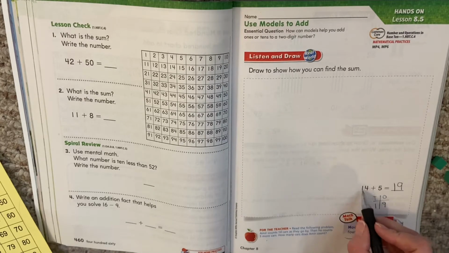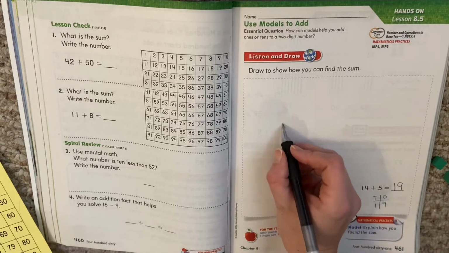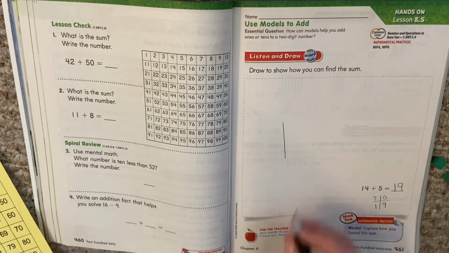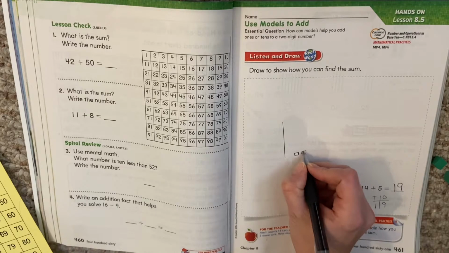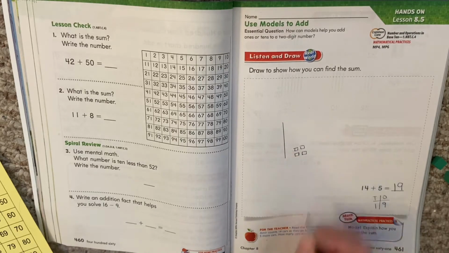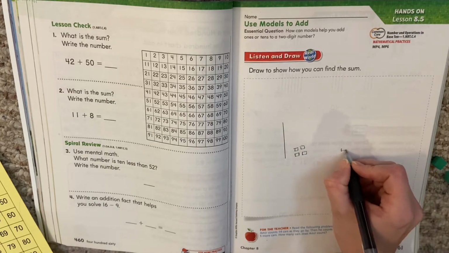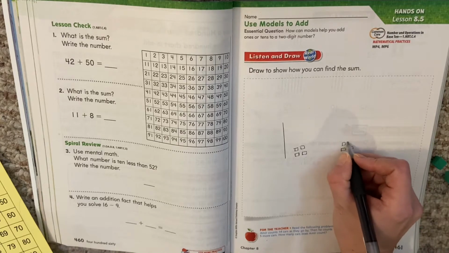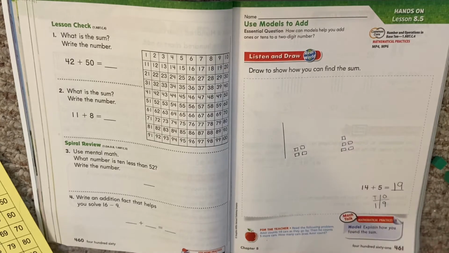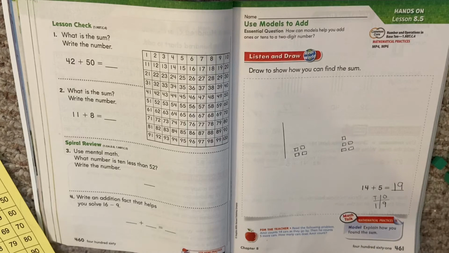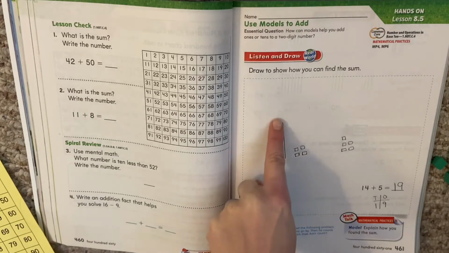If we had to draw that out, I would draw my 14, same thing, 1 10, 4 1s, and then my 5, 1, 2, 3, 4, 5, just like I did with my base 10 blocks. Okay, and I would do the same thing. Check and see if I made a 10 with all those 1s. If not, then I would be able to solve my problem.